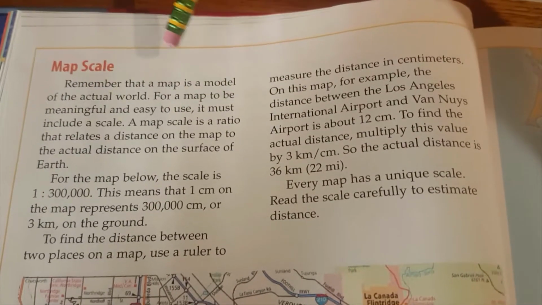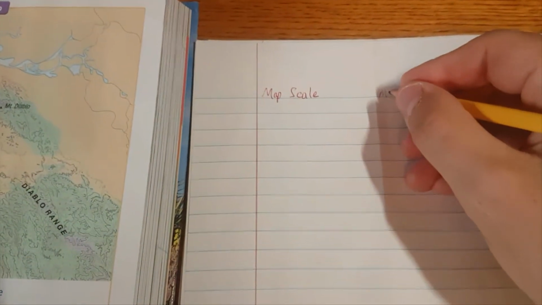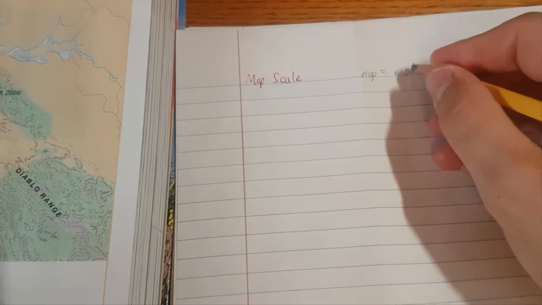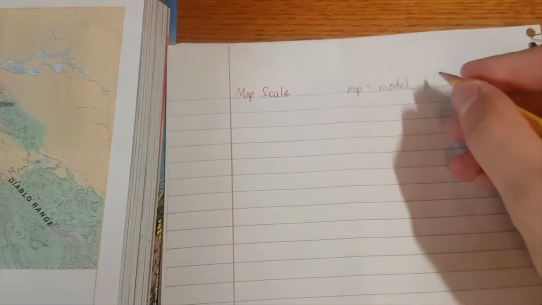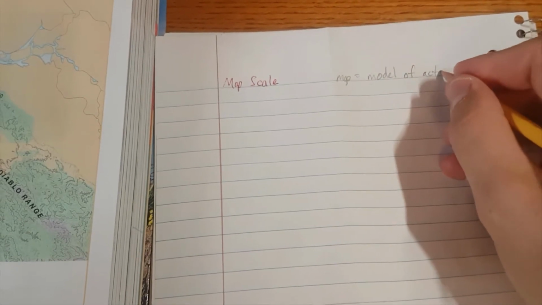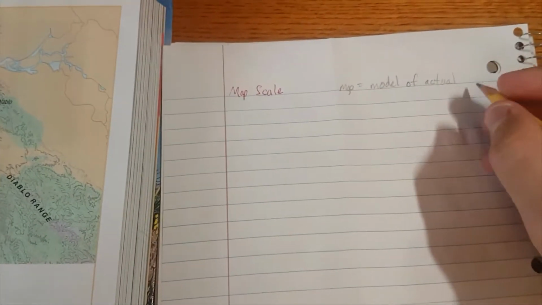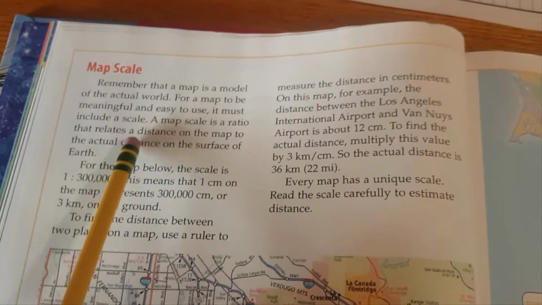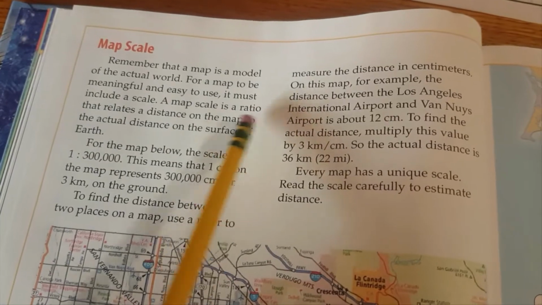Okay, so map, M-A-P, equals model, M-O-D-E-L, of, O-F, actual, A-C-T-U-A-L, world, W-O-R-L-D. Scale is a ratio, relates distances.